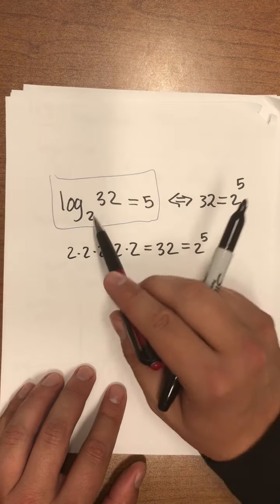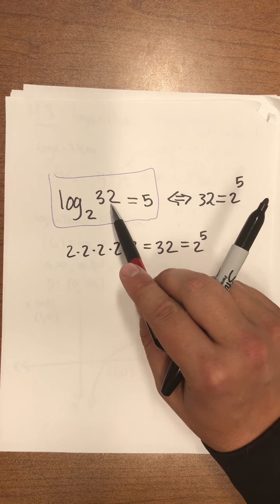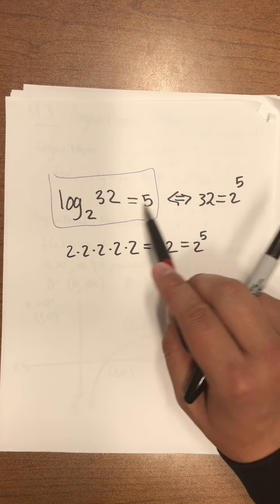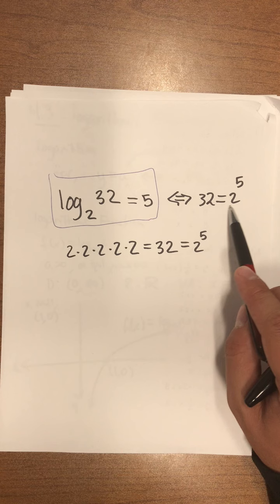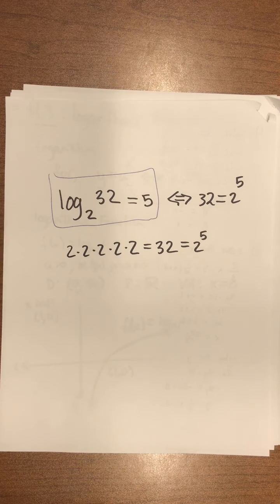This statement says if we multiply 2 together 5 times, we get to 32, or the log base 2 of 32 is 5. This is something you're more familiar with: 32 is 2 to the 5th power.